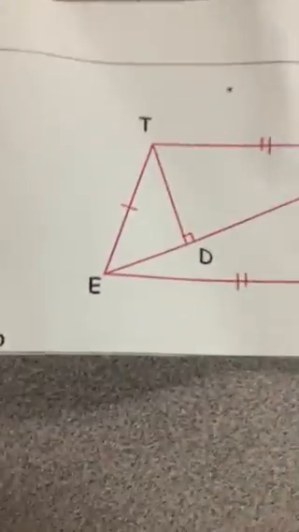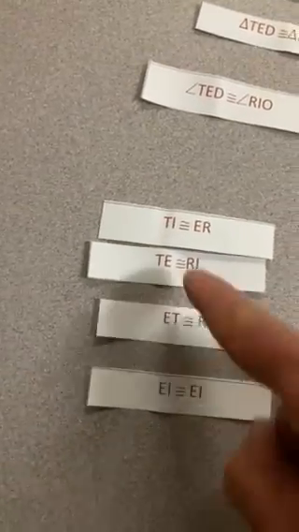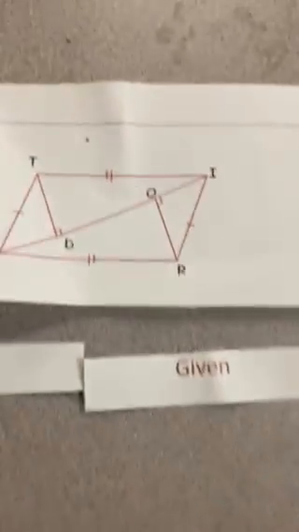I've got some given things, ET and IR. ET and IR, that's a given. So I'm gonna go over, I'm gonna grab a given. Those are given together. I also have ER and TI. ER and TI, that is also a given. I'm gonna put those together.